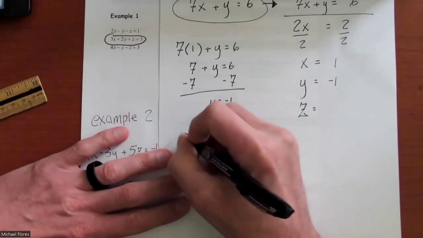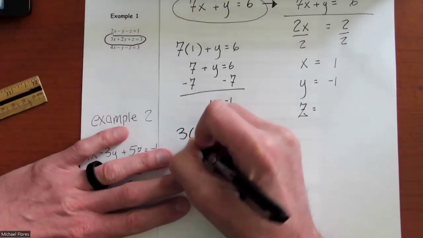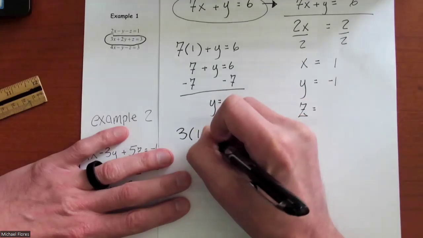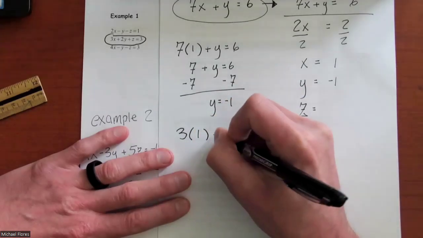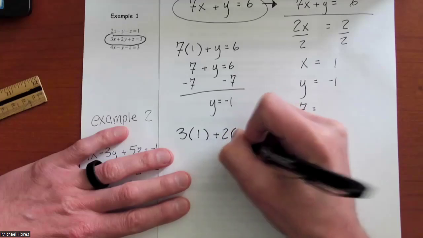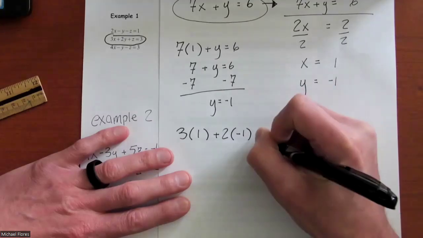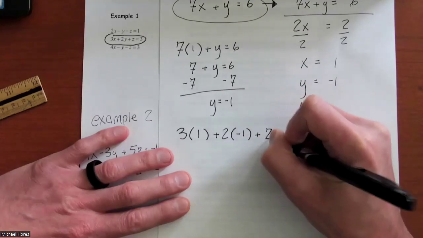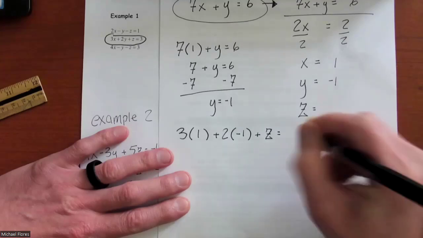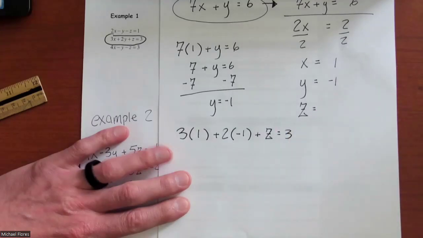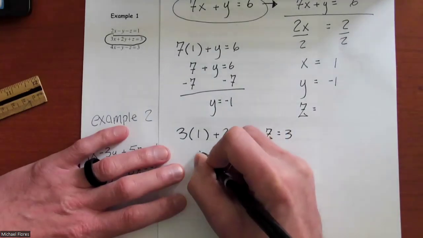So instead of 3 times x, let's do 3 times 1 because that's what x is. Plus, instead of 2 times y, let's do 2 times negative 1. Plus z equals 3. Now let's solve.